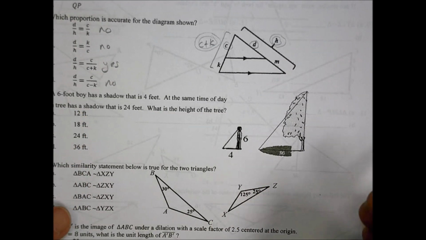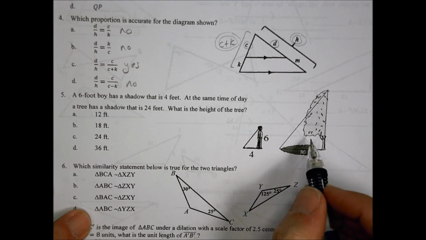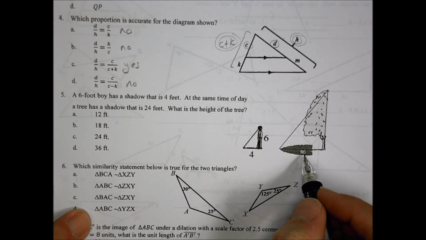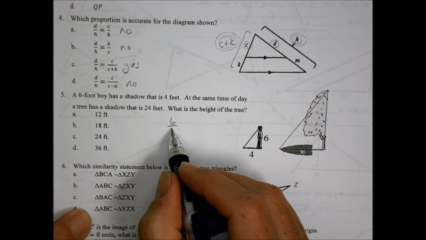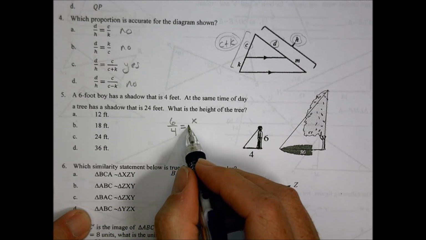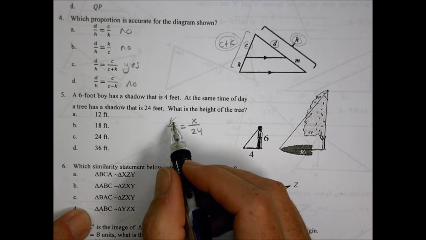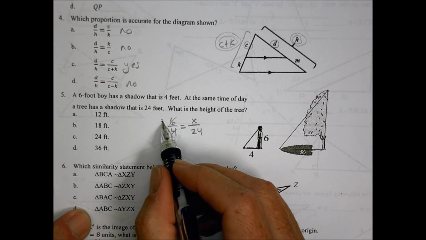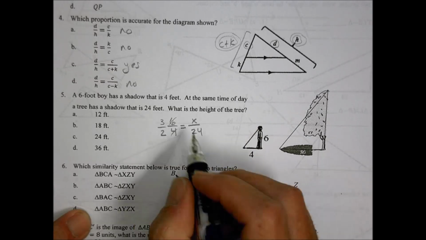Number 5. We have a 6-foot boy who has a shadow that's 4 feet. At the same time of day, a tree has a shadow that's 24 feet. What's the height of the tree? We're going to set this up as a proportion. We'll do the height of the boy over his shadow equals the height of the tree over its shadow, which is 24. I can reduce here, and 6 over 4 can reduce down to 3 over 2. Okay, and so we'll leave it like that for now.